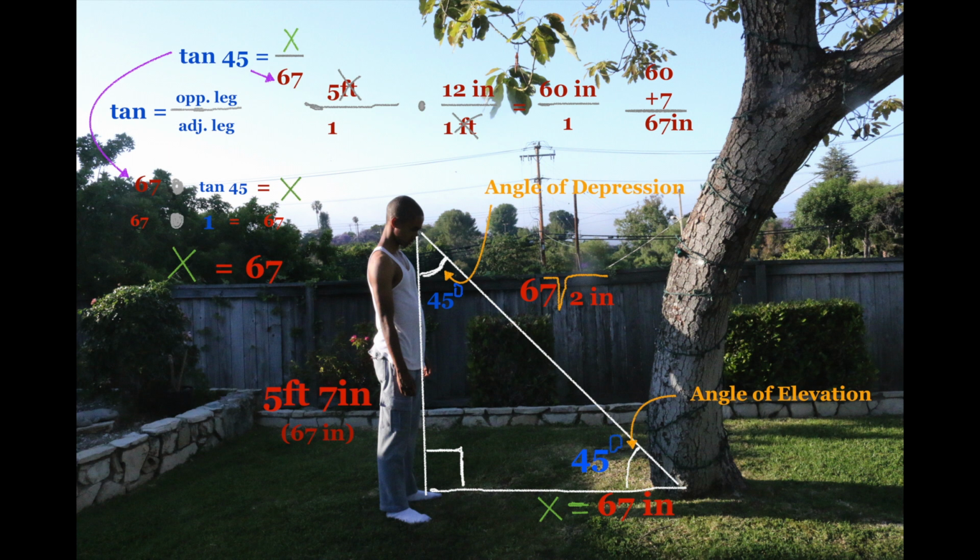Now there are 3 trigonometric ratios you guys should know about. There's tangent, sine, and cosine. Now I'll elaborate more on that in the next video. Anyway, I use tangent, which is opposite leg over adjacent leg, to find x.